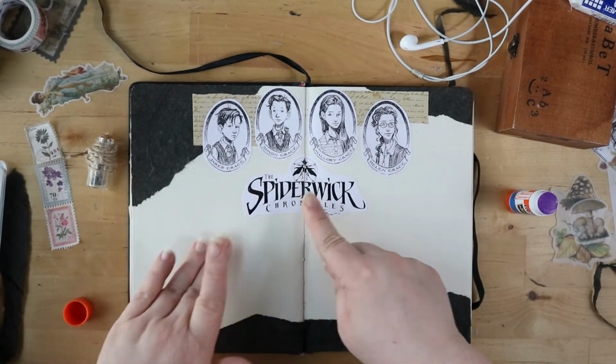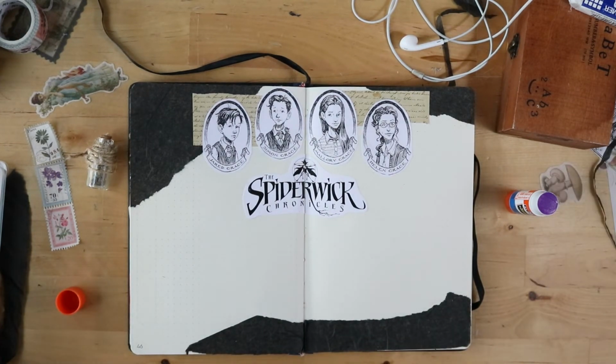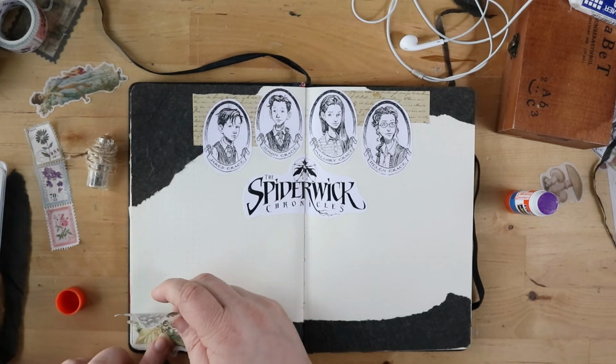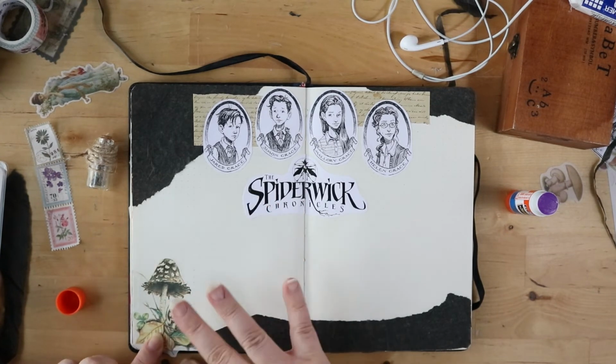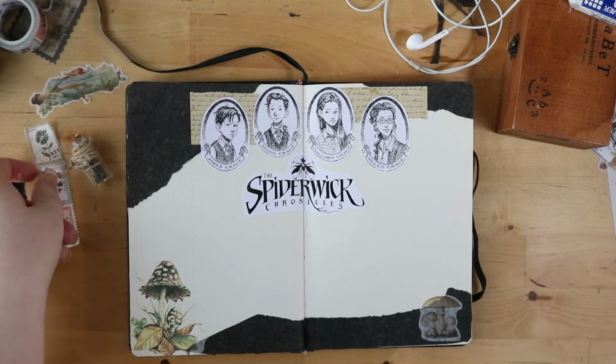It feels like it fits in with that vibe of someone who's a collector of interesting things from their environment and from history. And so I just thought all of that worked really nicely and fit in. So here are the portraits of the Grace family members. This is Jared, Simon, Mallory, and then their mom, Helene. And there's our title. And there's our first spread.